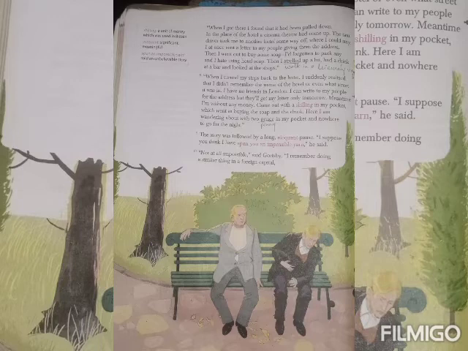Meantime, I am without any money. I came out with a shilling in my pocket, which went in buying the soap and the drink. Here I am, wandering about with 2 pence in my pocket and nowhere to go for the night. The story is followed by a long, eloquent pause. I suppose you think I have spun you an impossible yarn, he said. Not at all impossible, said Gatsby. I remember doing a similar thing in a foreign capital.